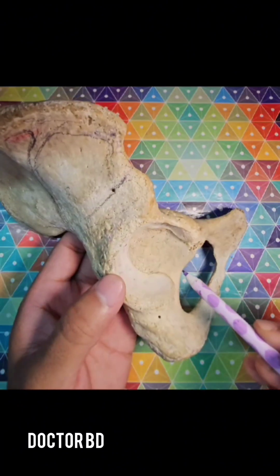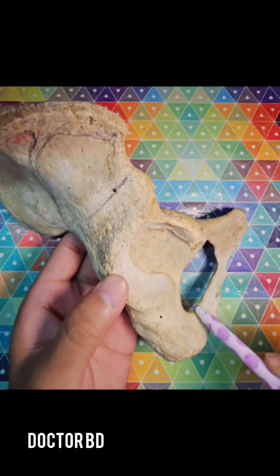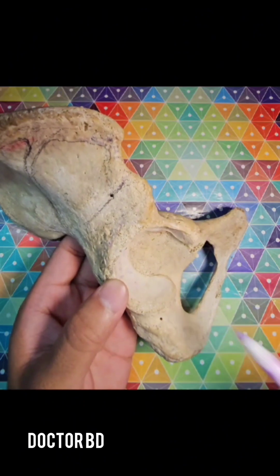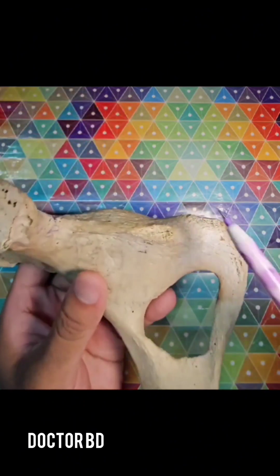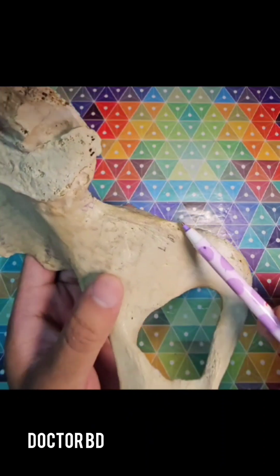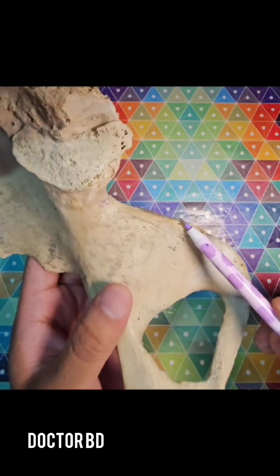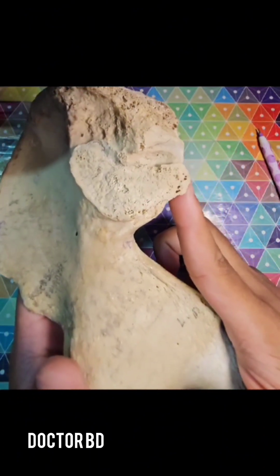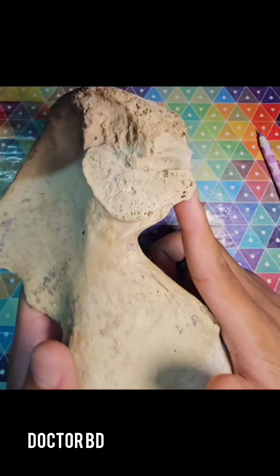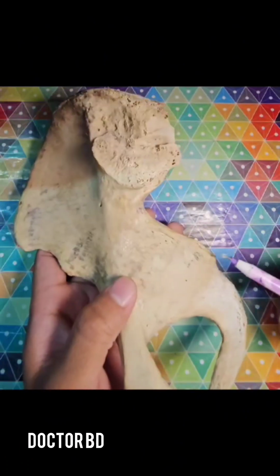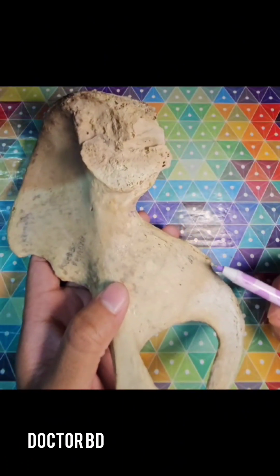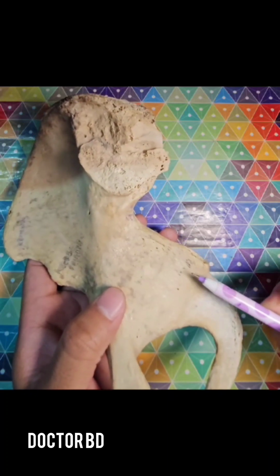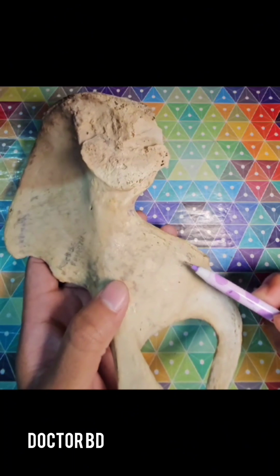The attachment of the anterior border is the obturator membrane, and this is the anterior border. And the tip of the ischial spine, here the attachment is the sacrospinous ligament, and this sacrospinous ligament converts the greater sciatic notch into the greater sciatic foramen. Now in the pelvic surface of the ischial spine, here the attachment is coccygeus and levator ani muscle, and these two muscles together form the pelvic diaphragm.